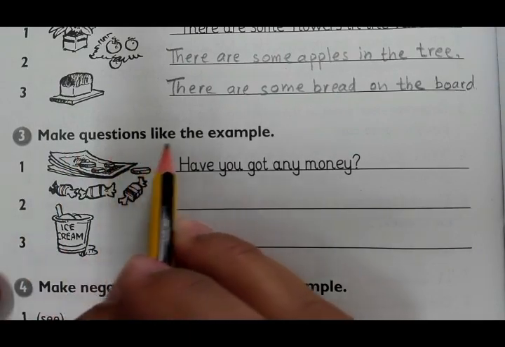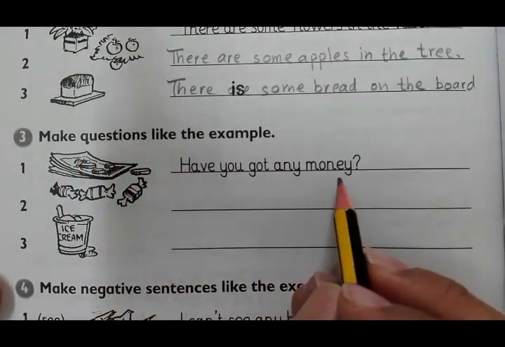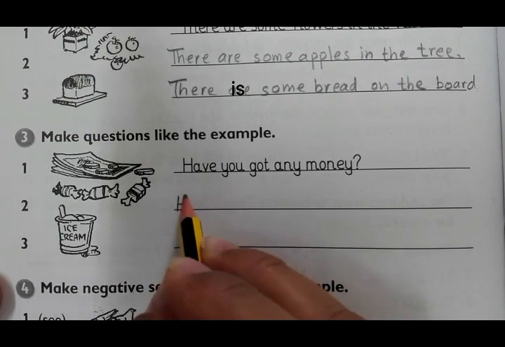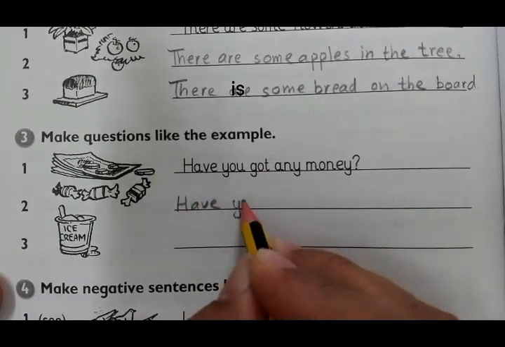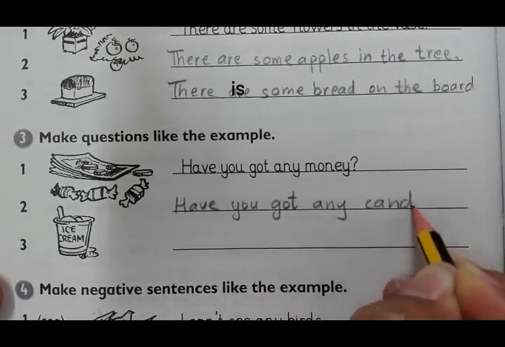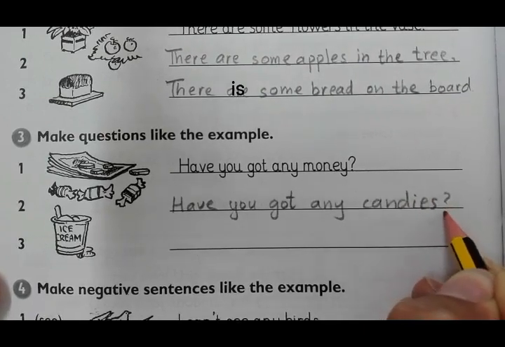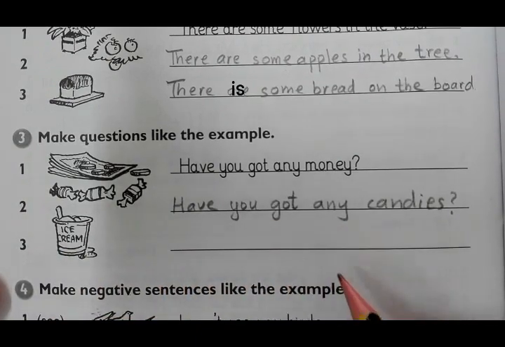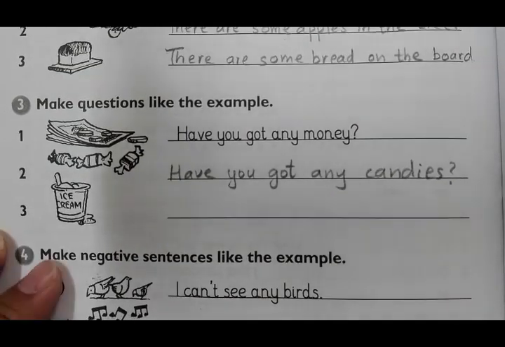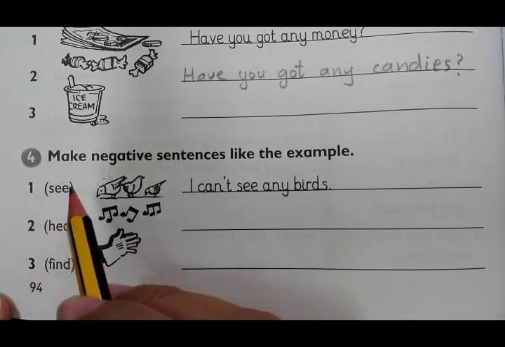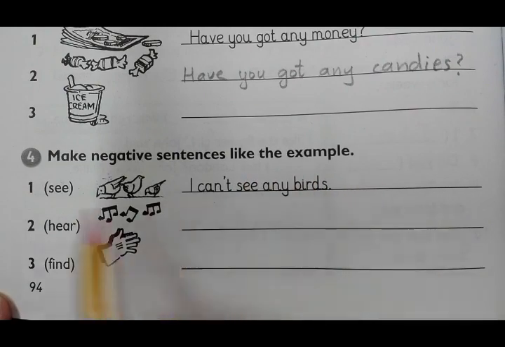Next question is make questions like the example. Have you got any money? There is money. Here are candies. So here we can write have you got any candies? Here is ice cream. Have you got any ice cream? You can write here have you got any ice cream? And the last question. Make negative sentences like the example. I can't see any birds.